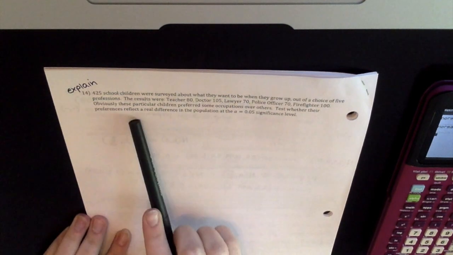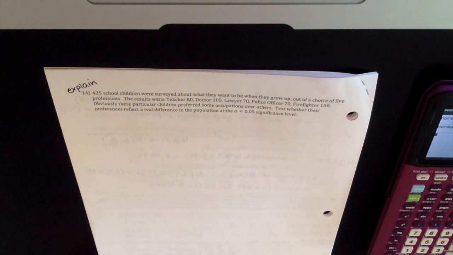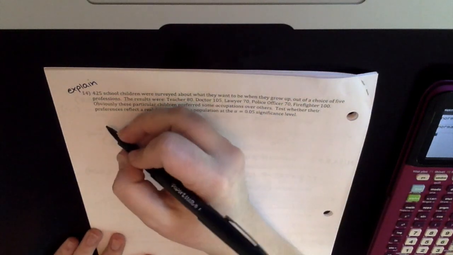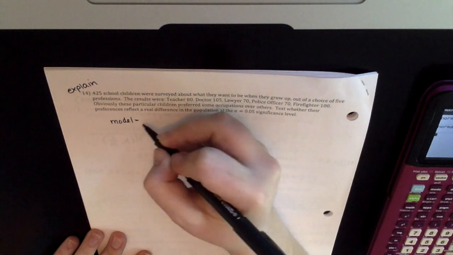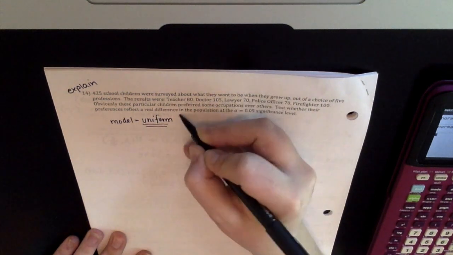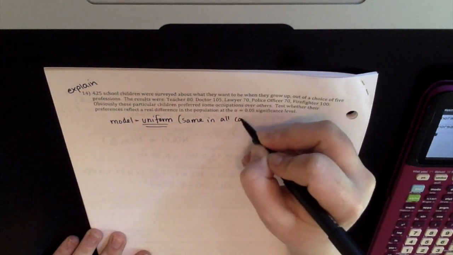Test whether their preferences reflect a real difference at the 0.05 level. Okay, so this is the chi-squared test where the model given for goodness of fit is that this is uniform, or the same in all categories.